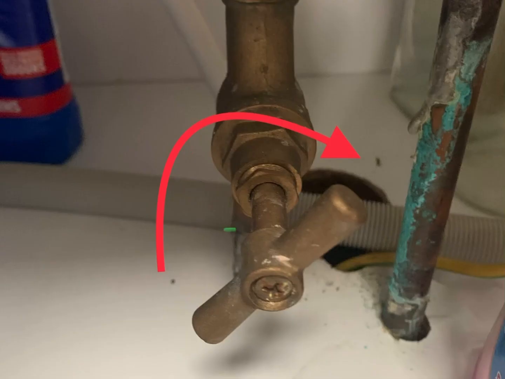If following those steps doesn't work, then the final thing that you can do is turn the water off to the whole property. The way you can do this is by turning off your stop tap. So first of all, you'll need to locate your main stop tap. The main stop tap is normally located either underneath your kitchen sink, or in your bathroom, or in the cellar if you have a cellar.